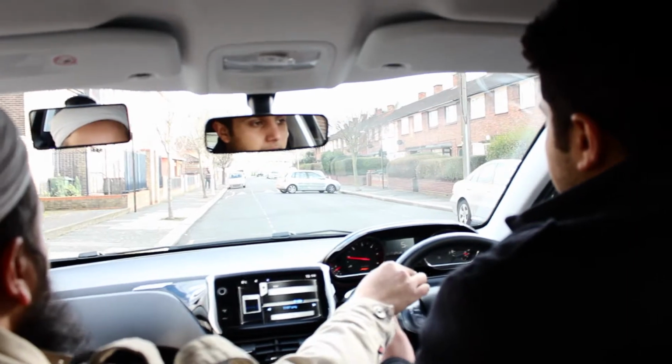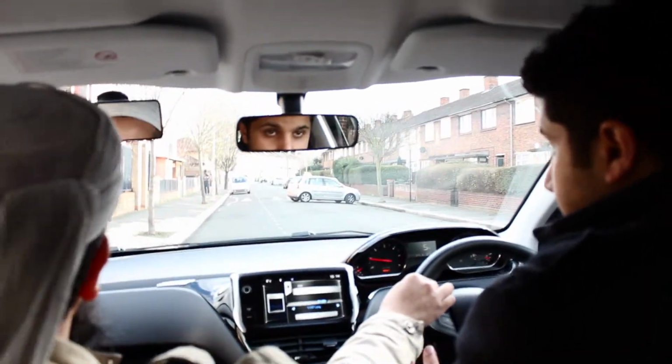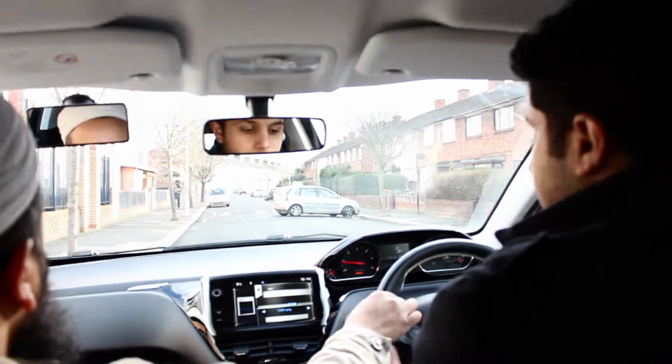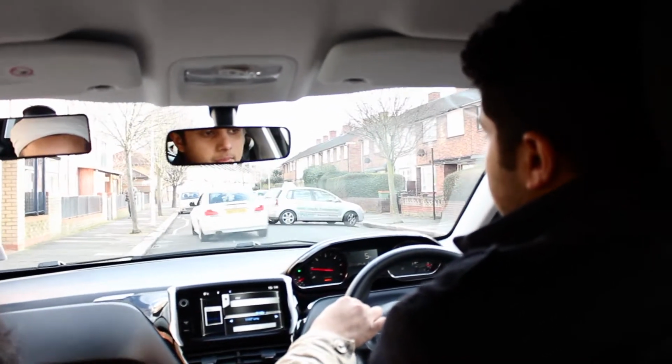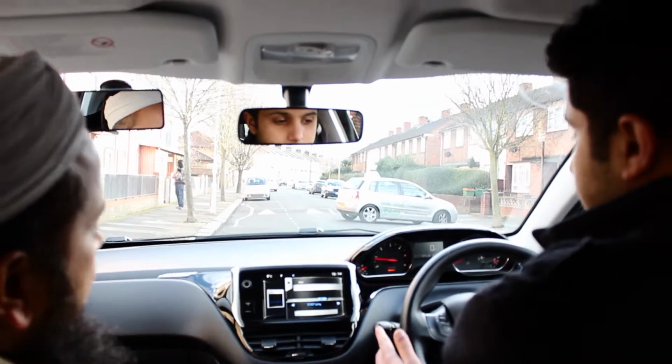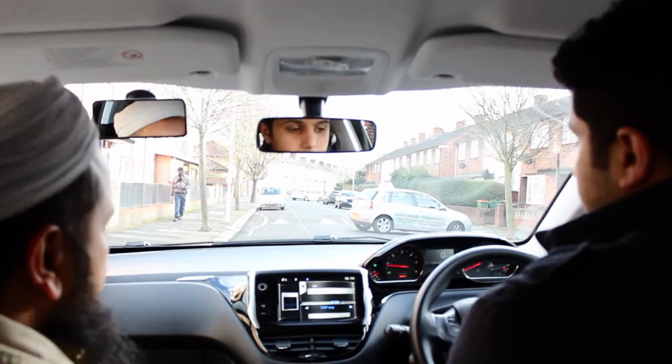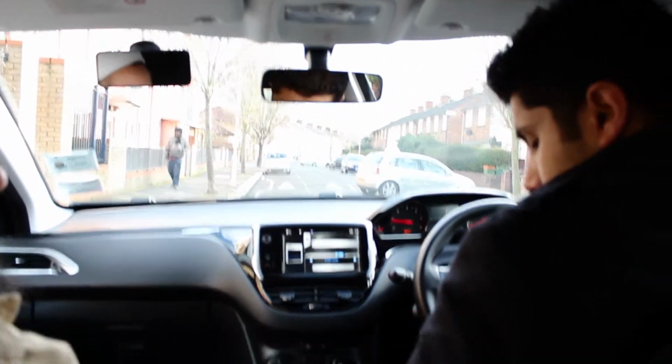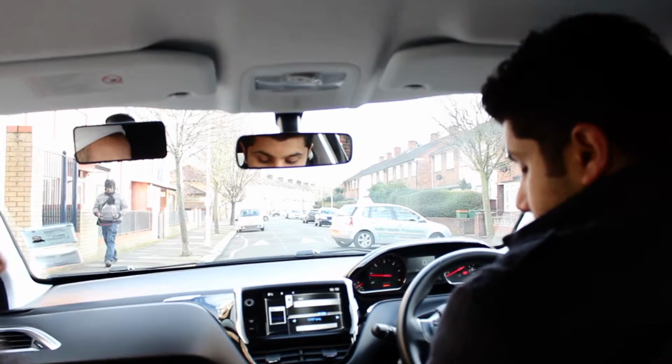Now when stopping, check your mirror again. Yep. Check your left mirror. Yep. Signal, and gently brake to stop. That will do, thank you. Stop here. Yeah, well done. Gently brake, yes. Okay, keep the clutch down. Keep the clutch down. Apply the handbrake. Select neutral. Okay, and relax.